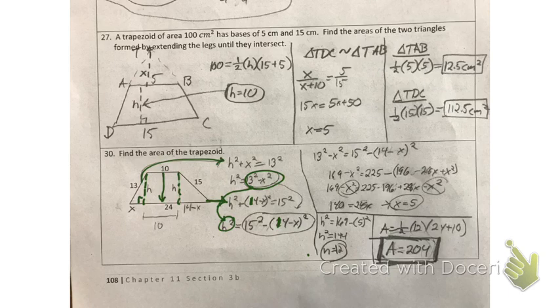It says that we have a trapezoid with area of 100 centimeters squared, has bases 5 and 15. Find the area of the two triangles formed by extending the legs until they intersect. So our trapezoid is right here. That is my trapezoid. And the triangle they're talking about is extending the lines until they make points up there, which creates two triangles. It creates an upper triangle, and it also creates a big triangle here.